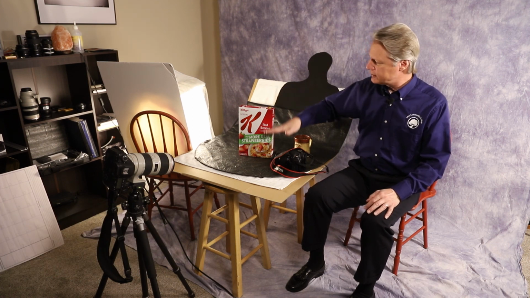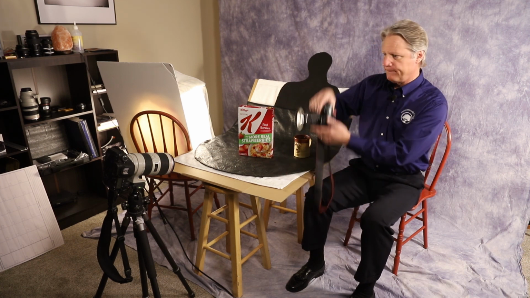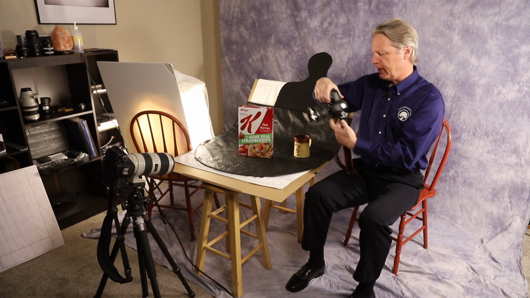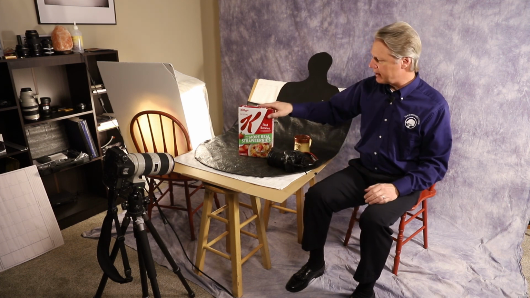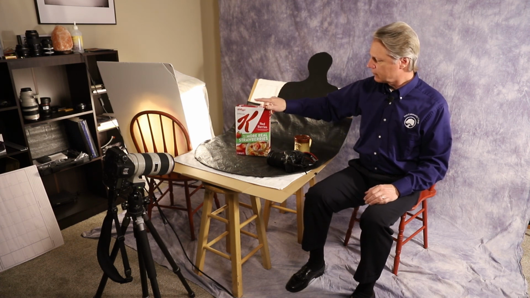So we've got a couple of different ideas about where the camera needs to be in terms of perspective, in terms of height, and in terms of tilting the sensor plane one way or the other.